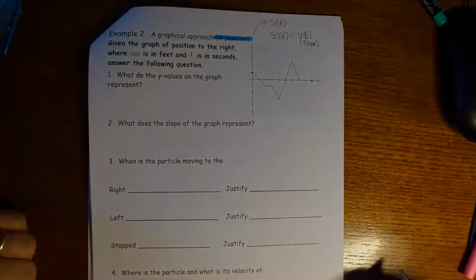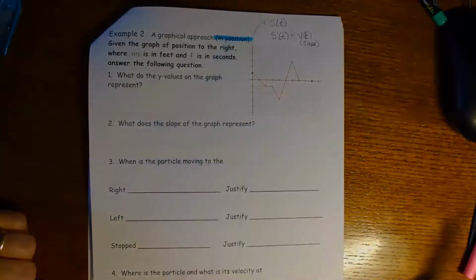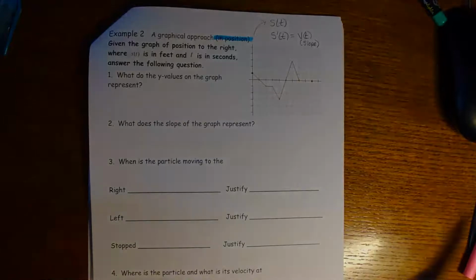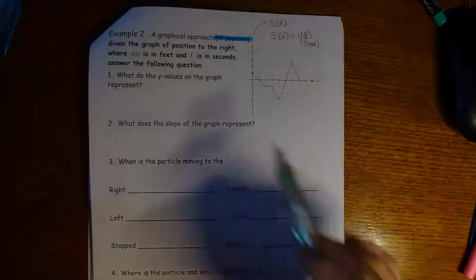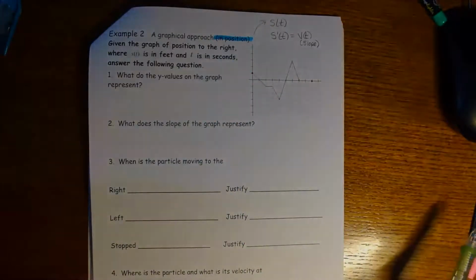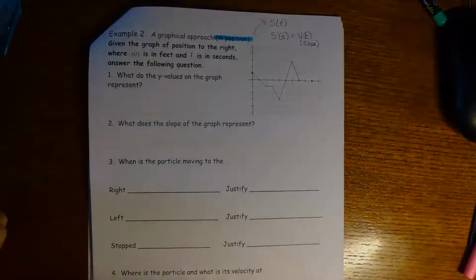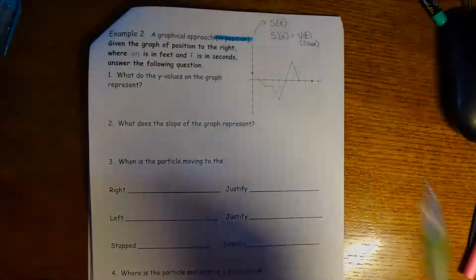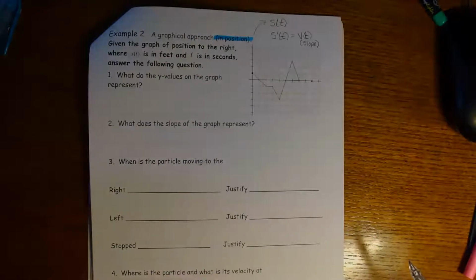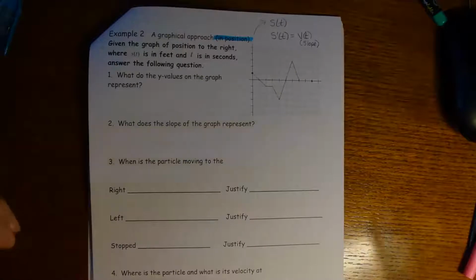So if you're looking at this graph and you're given the instructions that this is a position graph, if you want to answer questions about position, you just look at the graph and there it is. If you want to answer questions about velocity, what are you going to look at? The slope. Let that sink in. It's very easy to do.